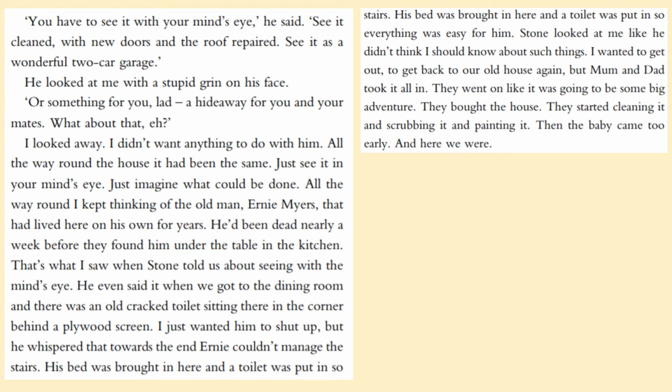He looked at me with a stupid grin on his face. "Oh, something for you, lad. A hideaway for you and your mates. What about that, eh?" I looked away. I didn't want anything to do with him. All the way round the house it had been the same. Just see it in your mind's eye. Just imagine what could be done.